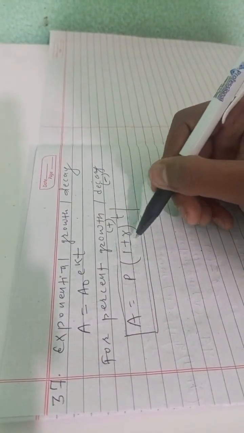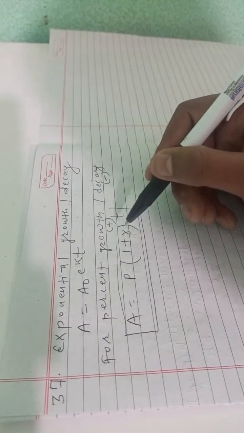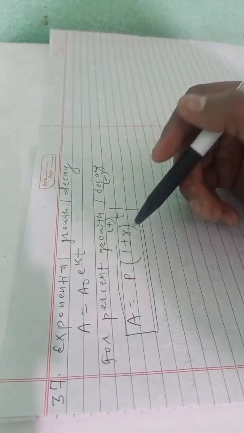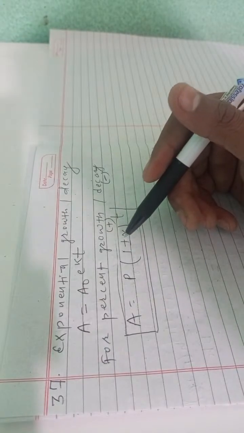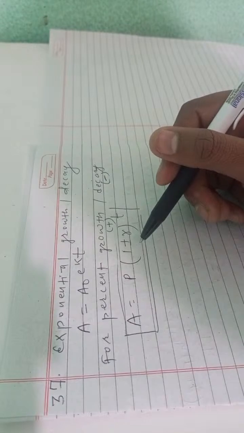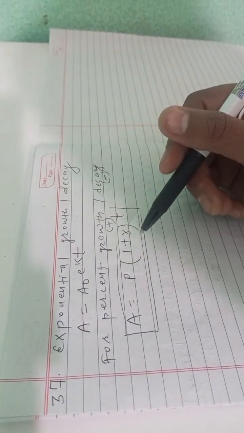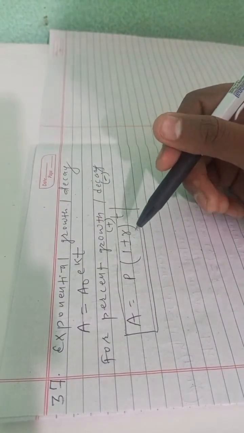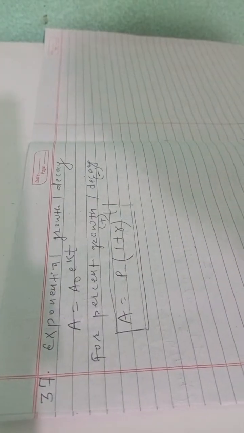If there is decay, you use the negative. This is an important formula. You have to read this formula, it is very important.